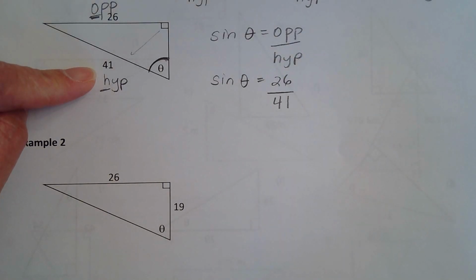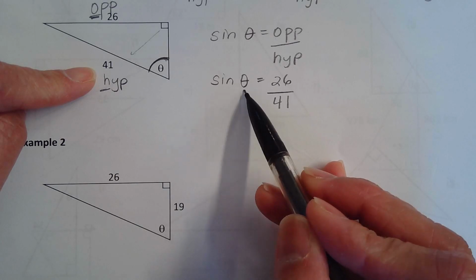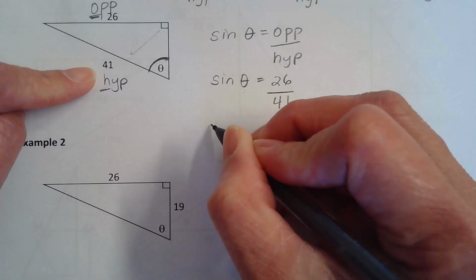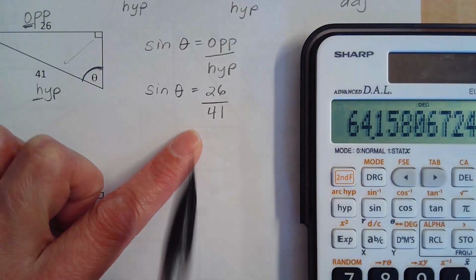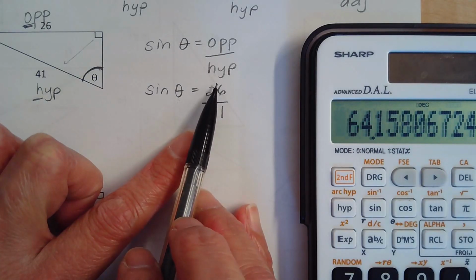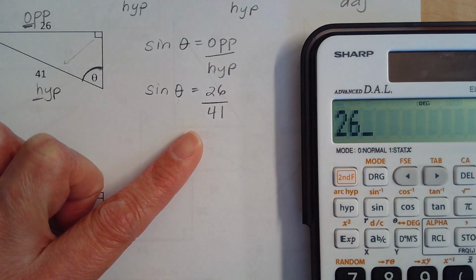So far so good? Okay, now here's the thing. What we're gonna do is solve for theta. So let's go. First of all, let's do this. We can figure this out, right? What's 26 divided by 41?